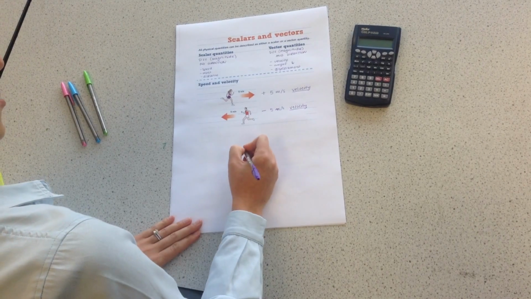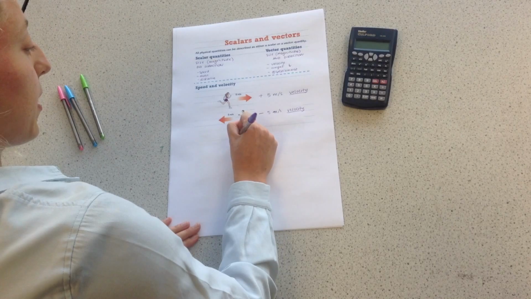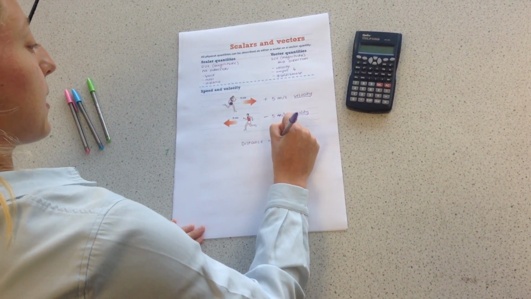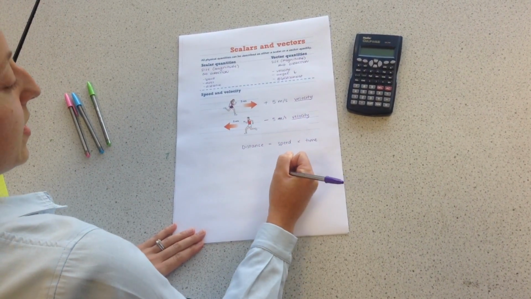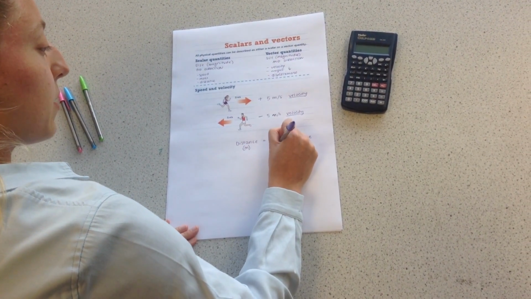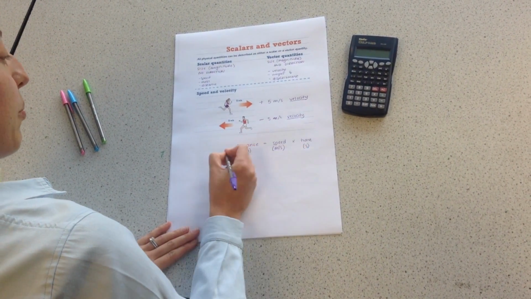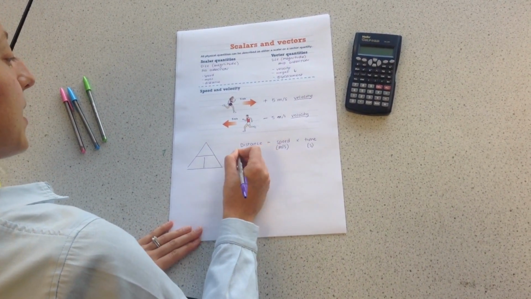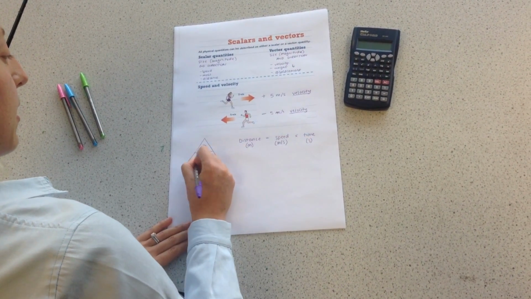Right, the next thing we're going to move on to is the equation linking speed, distance and time. Distance equals speed multiplied by time. Now to use this equation you need to have the same units. So distance we want in meters, speed in meters per second, and time in seconds. You can put this into your formula triangle. Distance goes at the top, and speed times time are at the bottom.